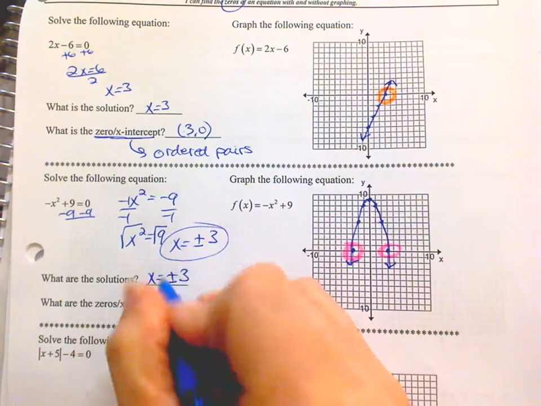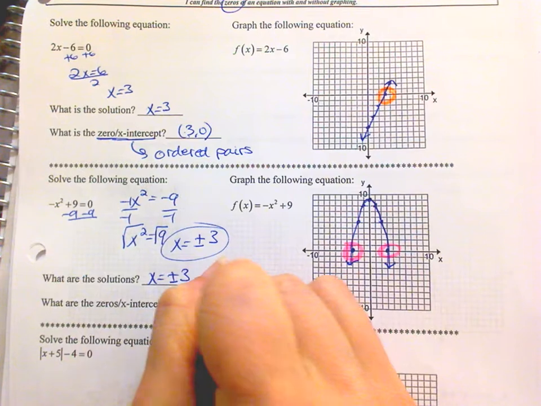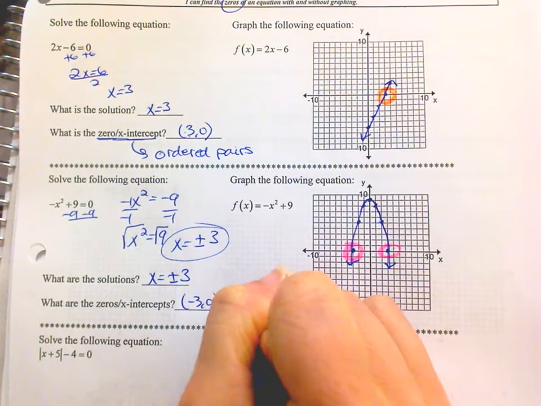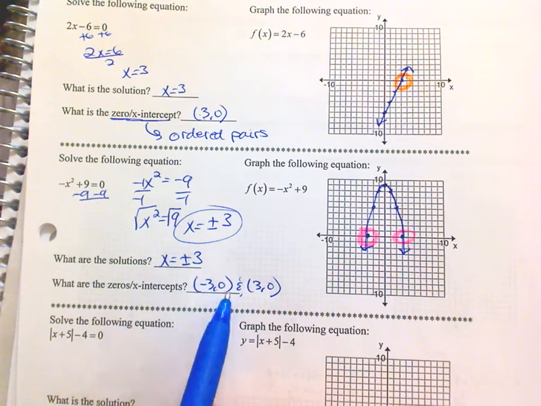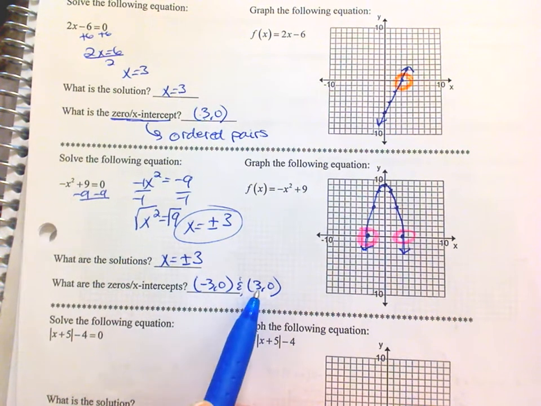So what are the zeros, x-intercepts? Negative 3, 0, and 3, 0. So again, there are 2. And this matches. Same, same. Plus or minus, plus and minus 3.